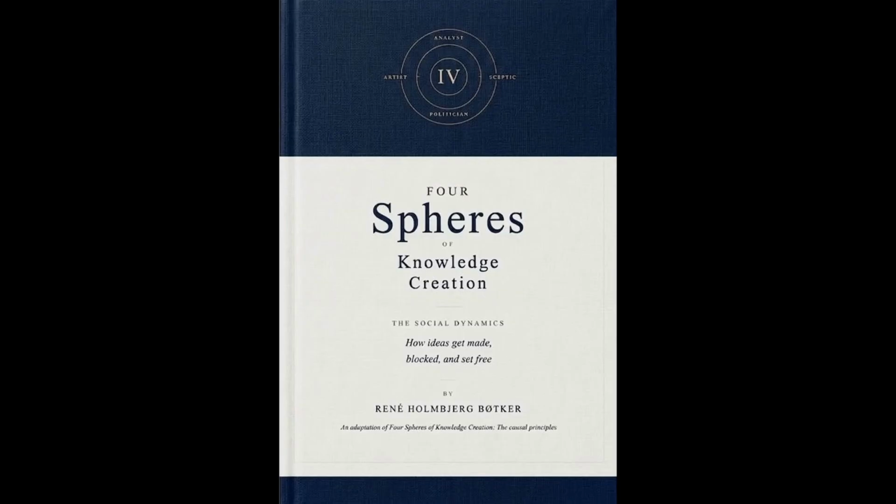What the dimensions actually are. Objects. How knowledge is shaped. The artist and the analyst know things in themselves, portably, independently of context. The skeptic and the politician know things through the structure of relationships, architecturally, contextually.